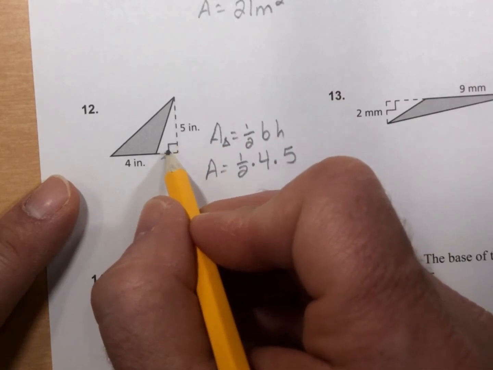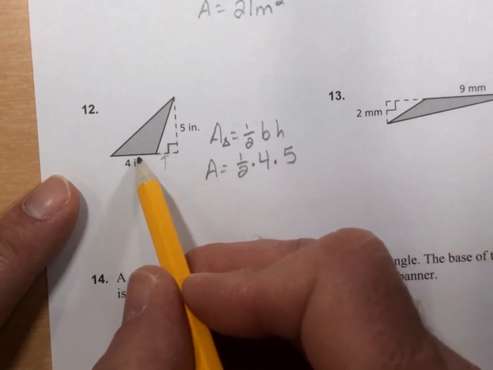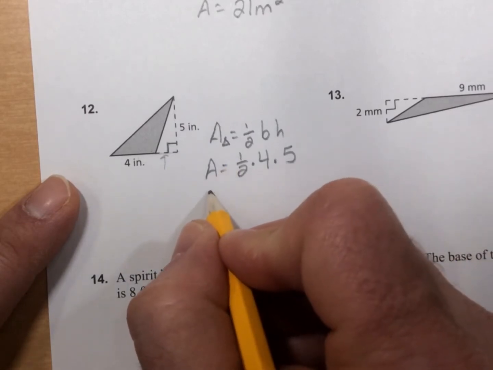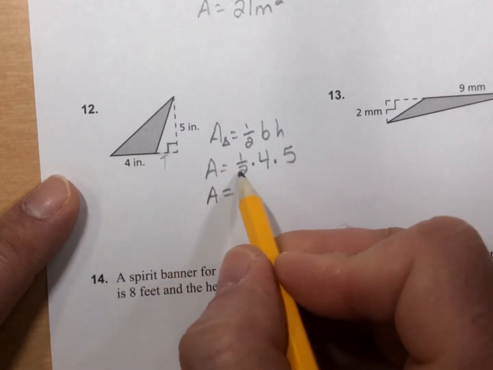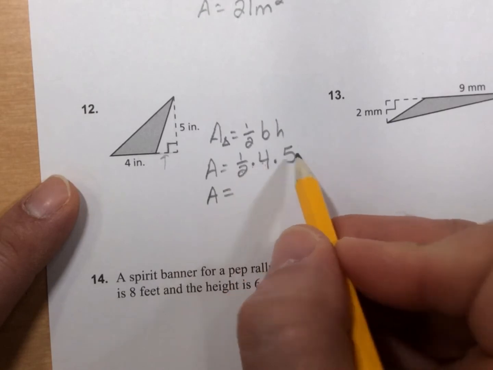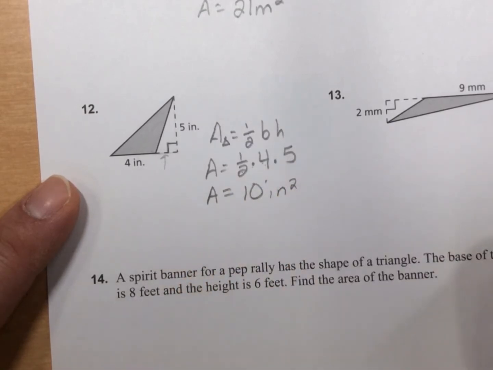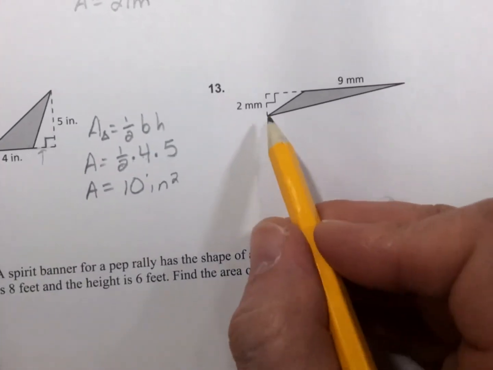Look, here's the perpendicular mark. It is still touching the base and the height. So 4 times 5. Area equals 1/2 of 4, which is 2. 2 times 5, which is 10. 10 inches squared. And finally, same kind of thing here.